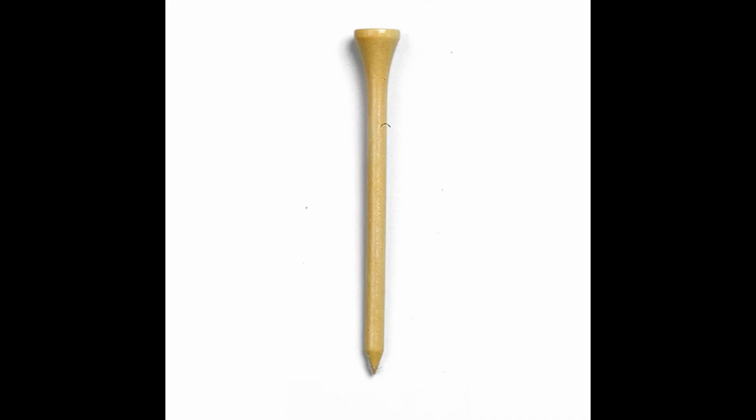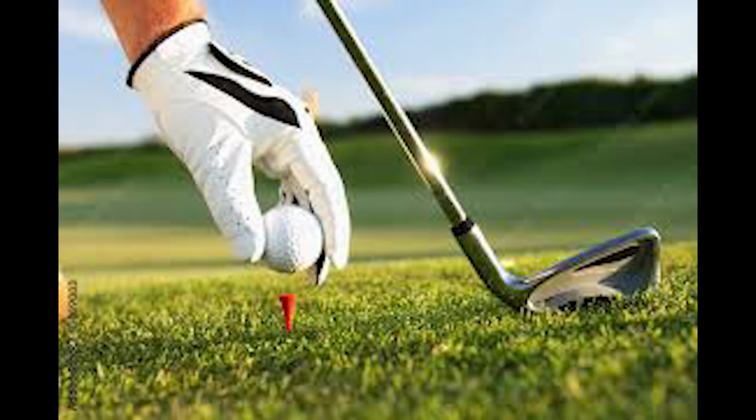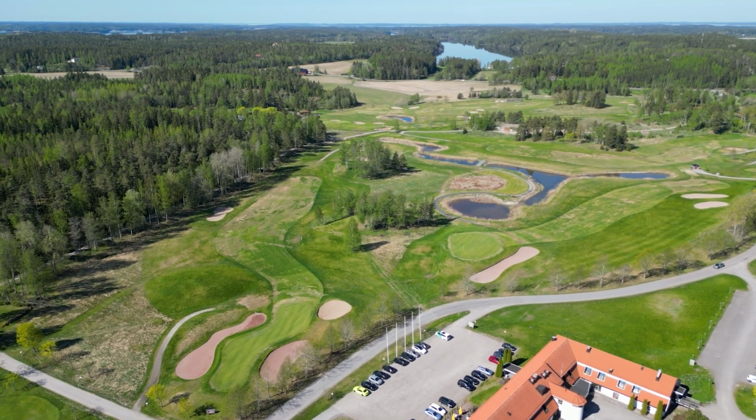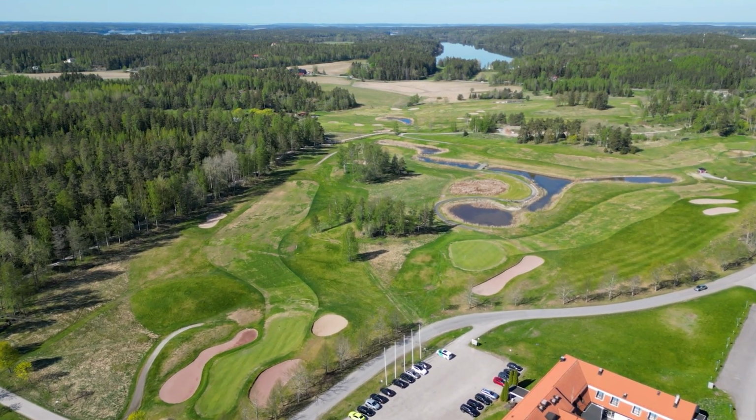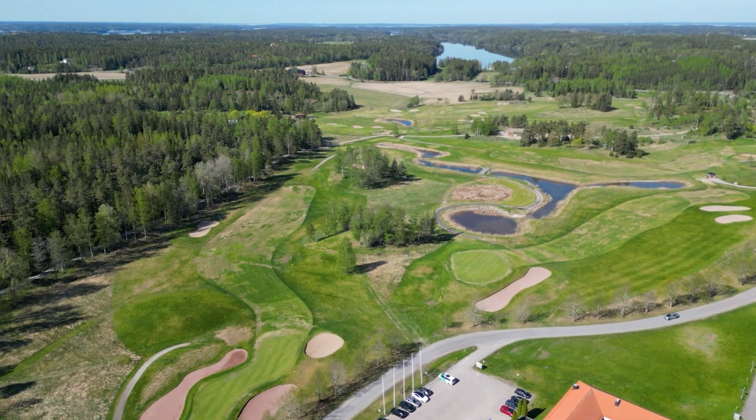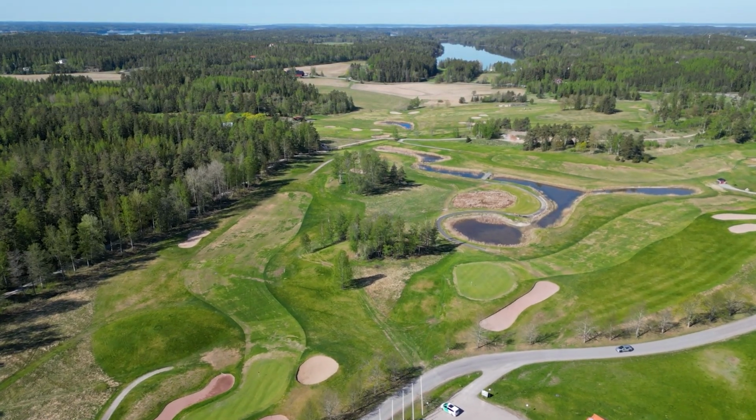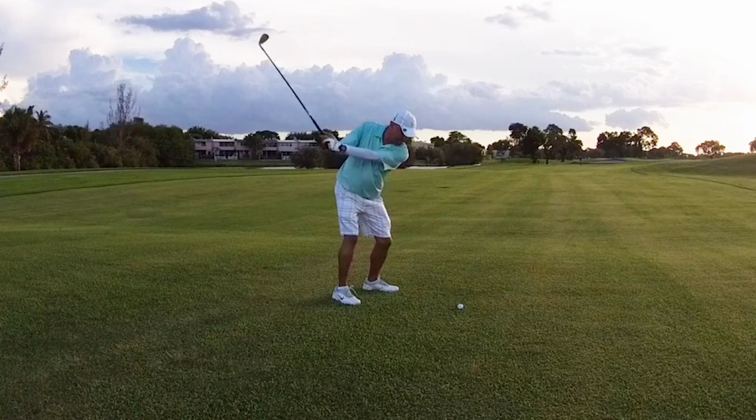Why did the tee keep its name? Well, even though the sand vanished, the tee remained, and the location, the tee box, still played a factor in that decision. You tee from the tee box using a tee on the teeing ground. It was golf logic and tradition.